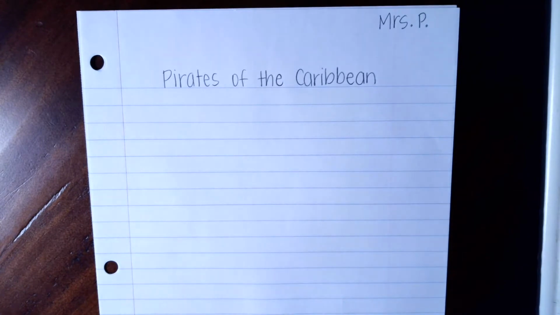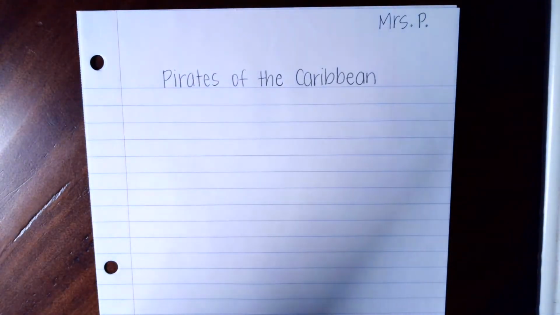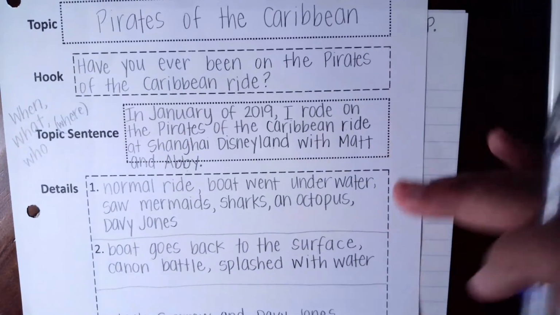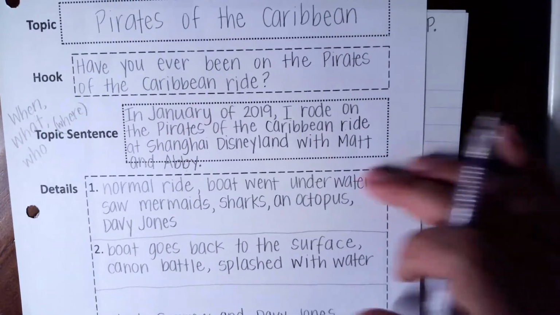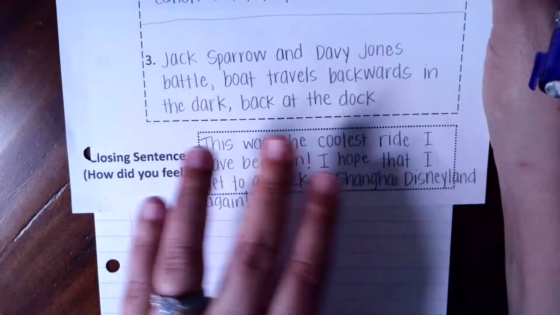We are actually going to do this story in three chunks. We're going to have an introduction that includes our hook and our topic sentence. We're going to have a middle section that includes our details, and then a closing section that will have our closing sentence and how did we feel sentence.